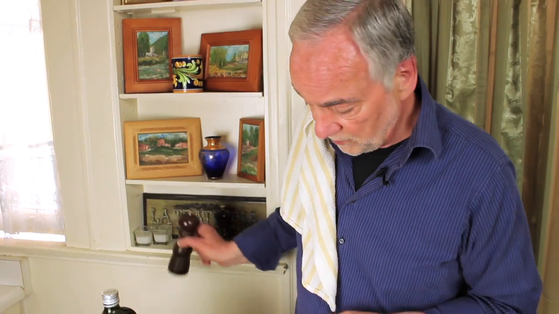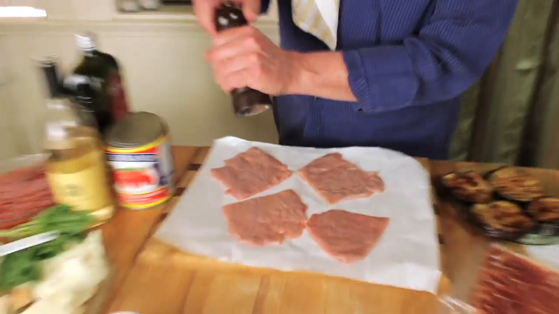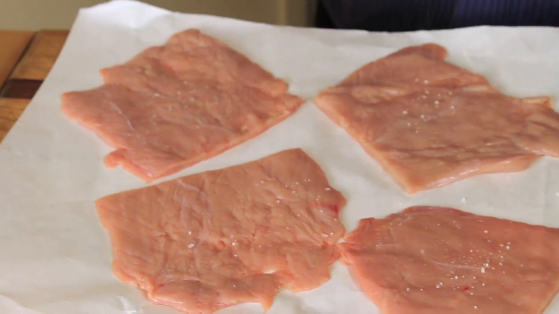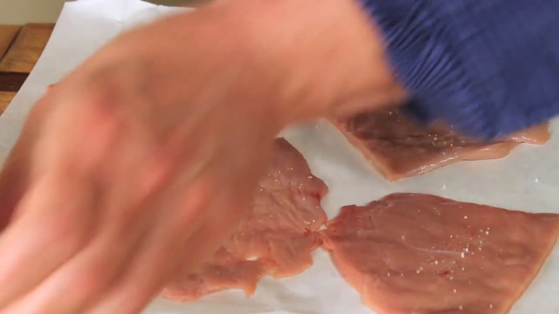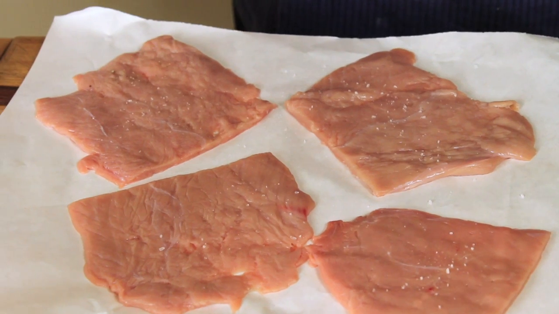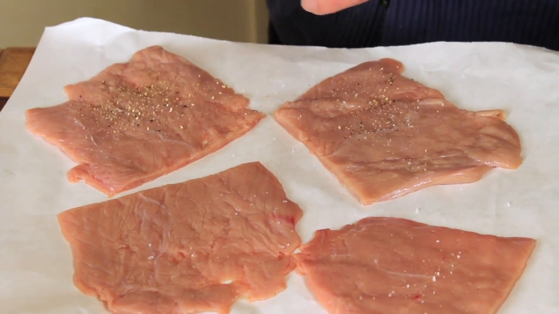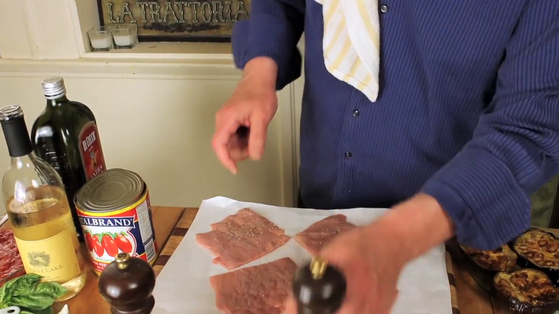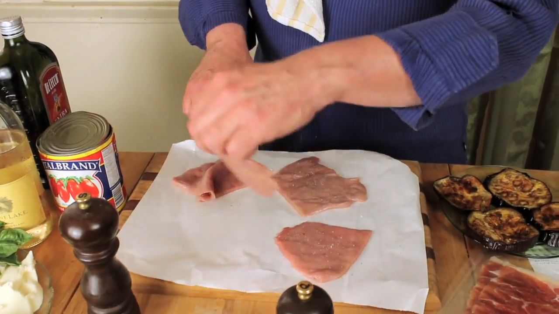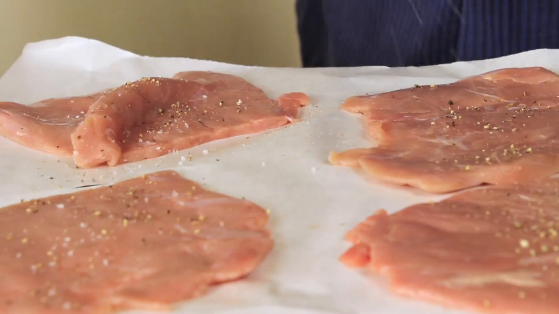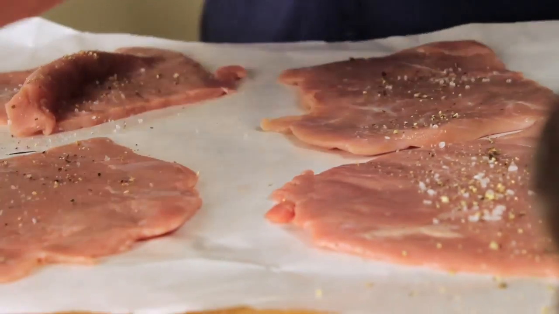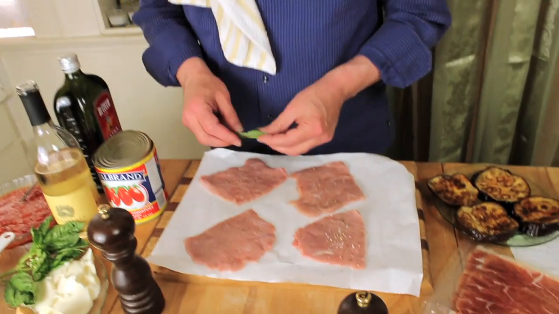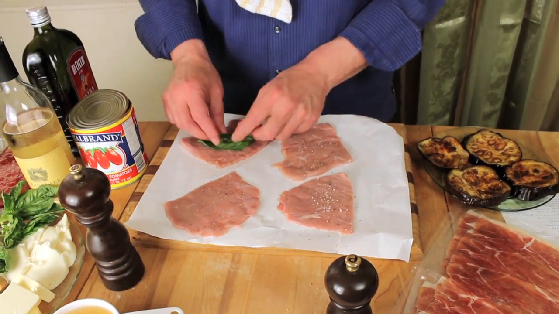So let me start off with a little bit of salt and a little bit of freshly ground pepper. And we want to do this on both sides. And this is my Sicilian sea salt. So I'm just taking a basil and put it on this one.